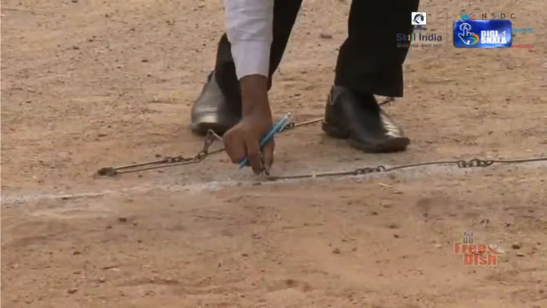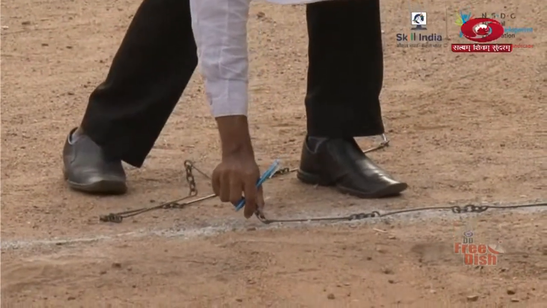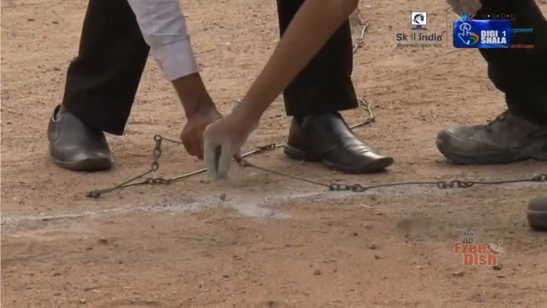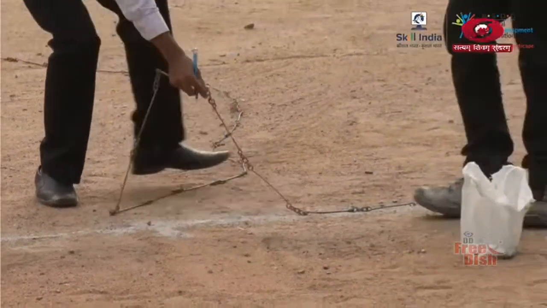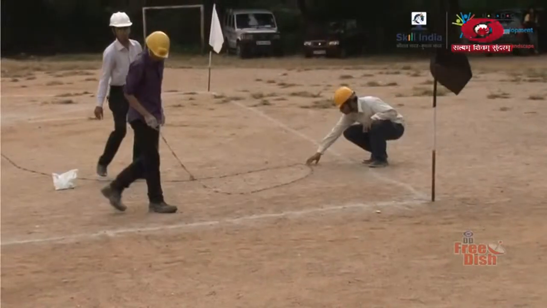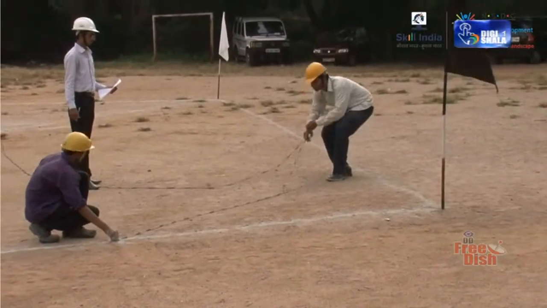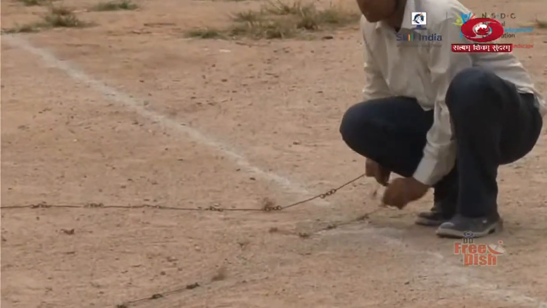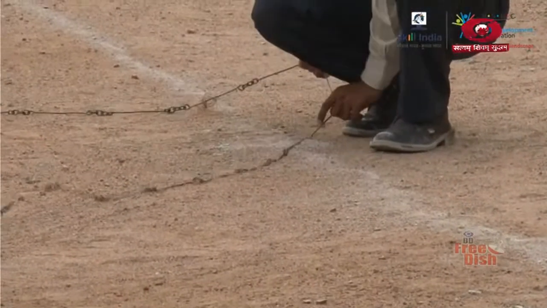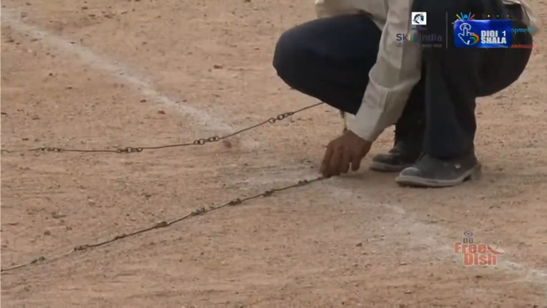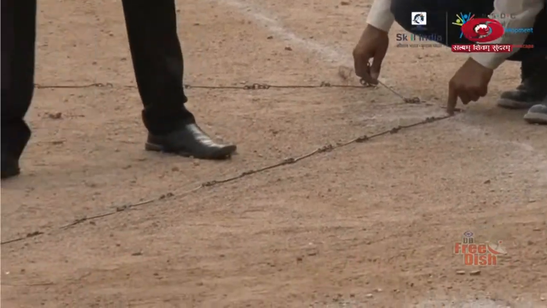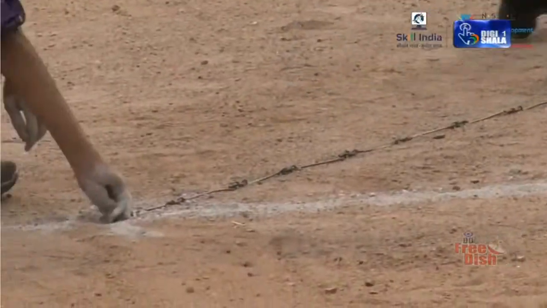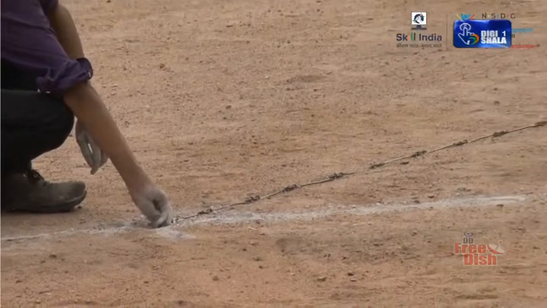In this case, it is 3 meters. Use a tape or chain to measure the distance between T1 and T2.